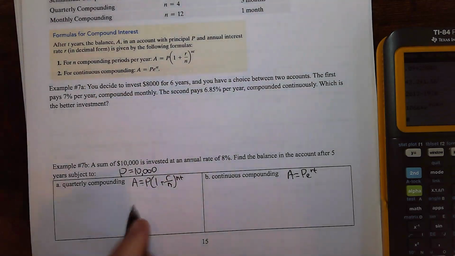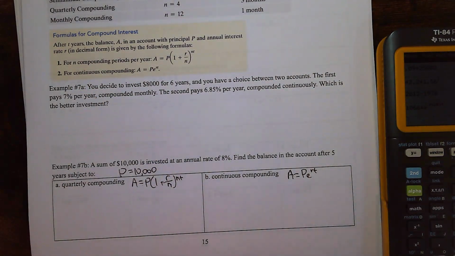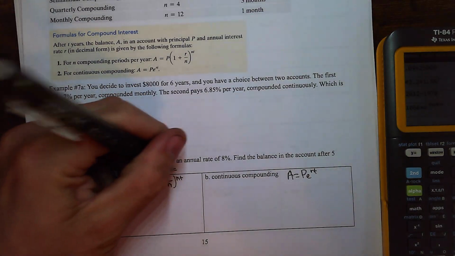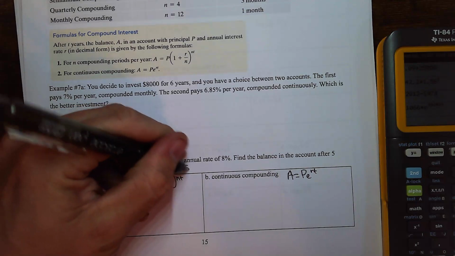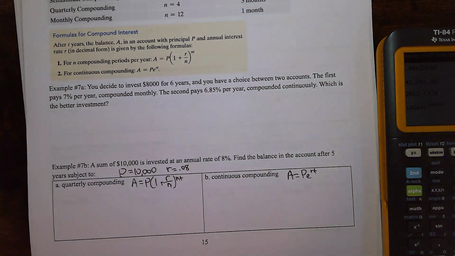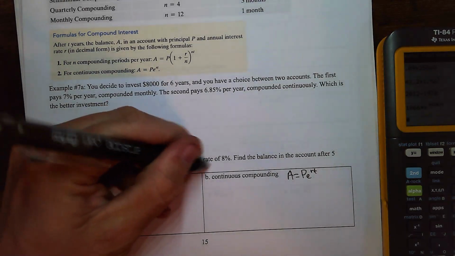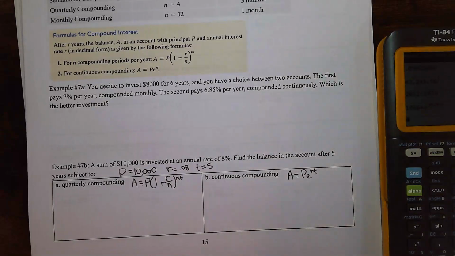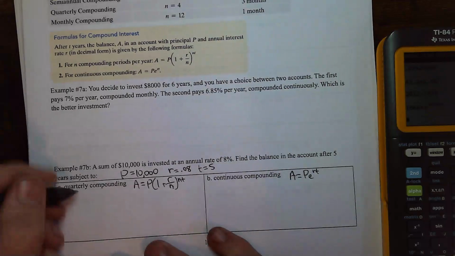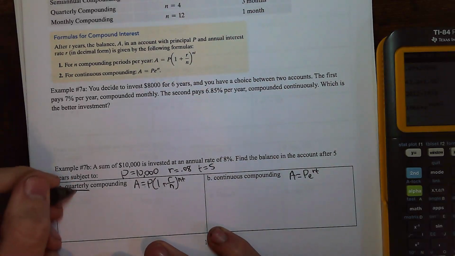It's going to be the same in both problems, so I'm going to write that up there. An annual rate of 8%. 8% is going to be the same in both problems. So now you've got to convert this to a decimal. The rate's 0.08. You have to move it over to the left 2 spots, to make that percent a decimal. And then in 5 years, so T equals 5.